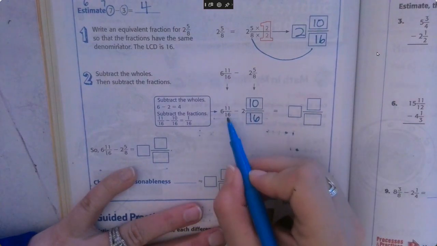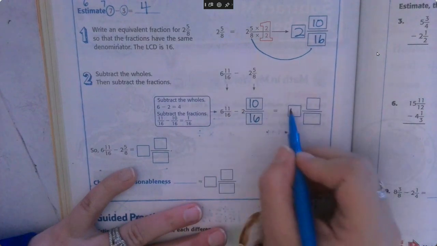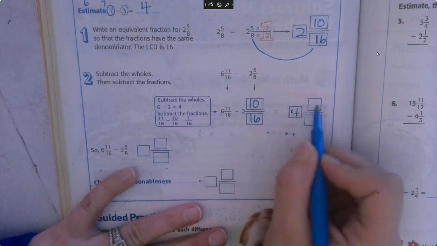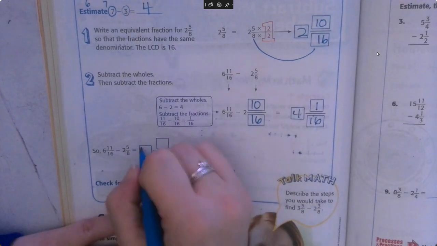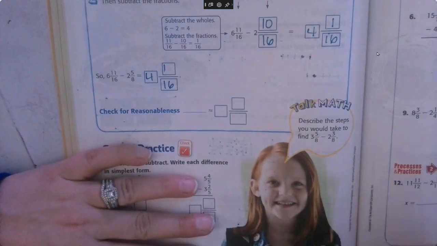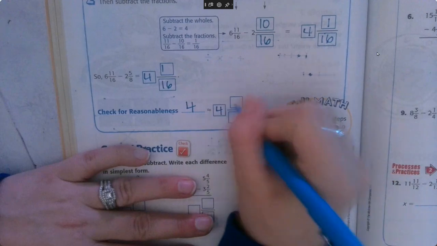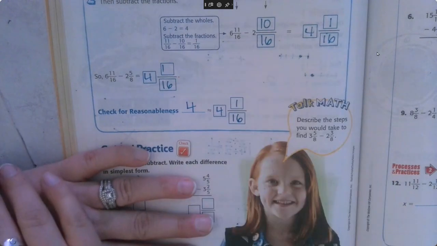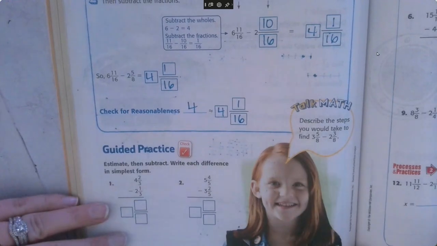So 6 and 11/16 minus 2 and 10/16. 6 minus 2 is 4. 11 minus 10 is 1. Our denominator doesn't change. Therefore, our answer is 4 and 1/16. And our estimate was 4. Our answer is 4 and 1/16. Literally 1/16 away from each other, so our answer is reasonable.